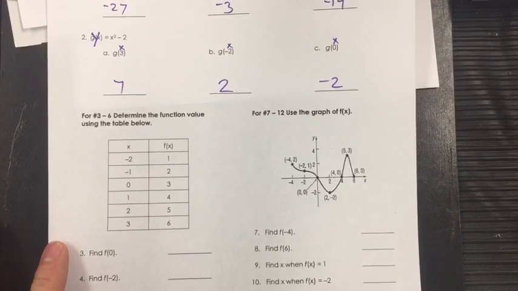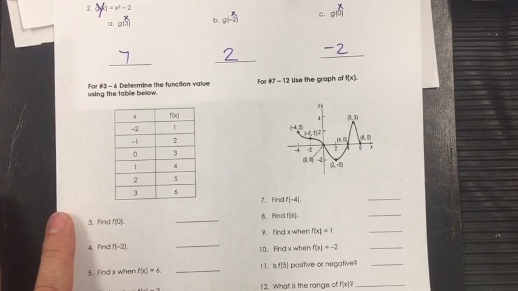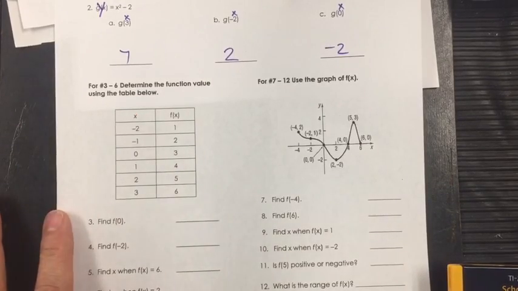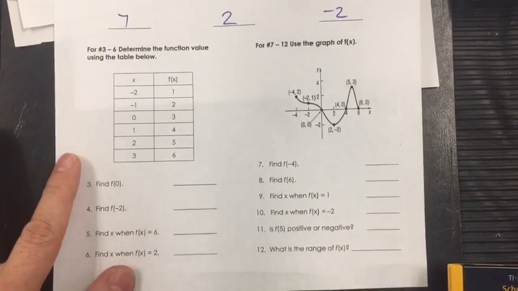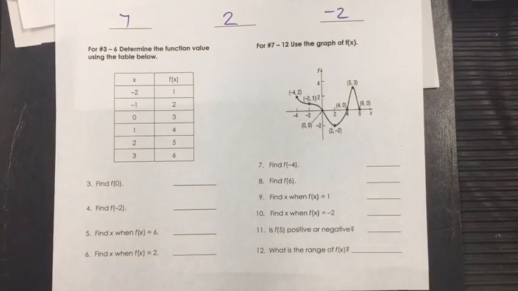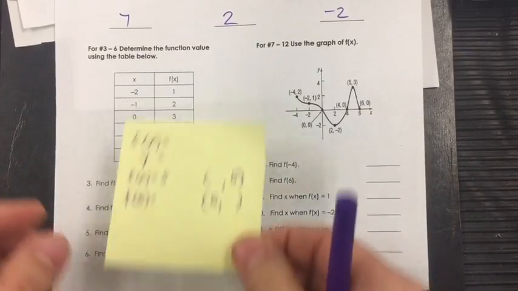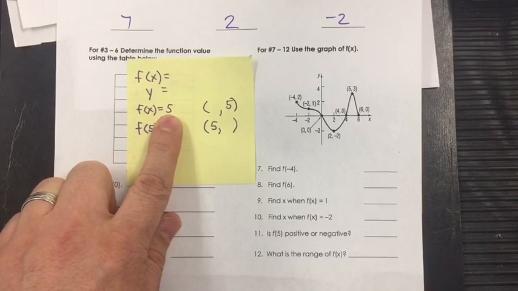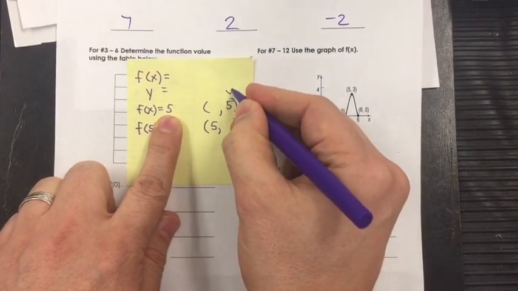Okay, down to the next section. It says for numbers 3 through 6, determine the function value using the table below. What I'm going to do is put the table up and go back to my little sticky note. Remember, if they're saying f of x equals a number, they're giving you the y.